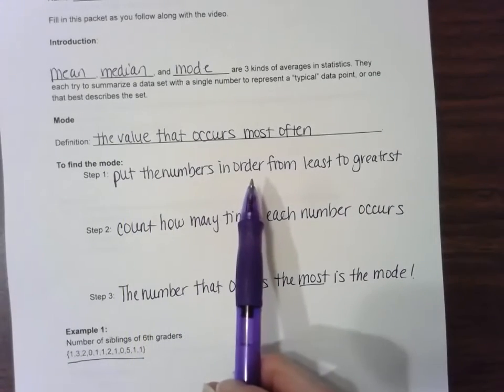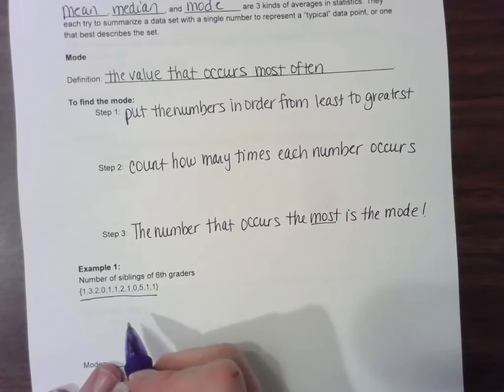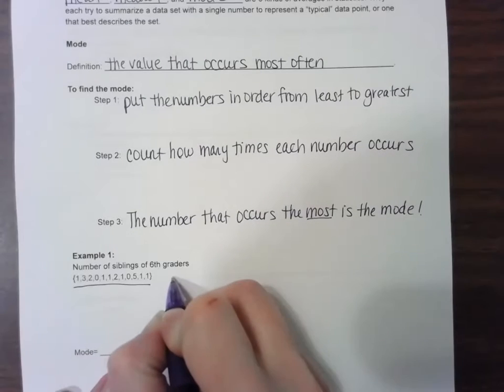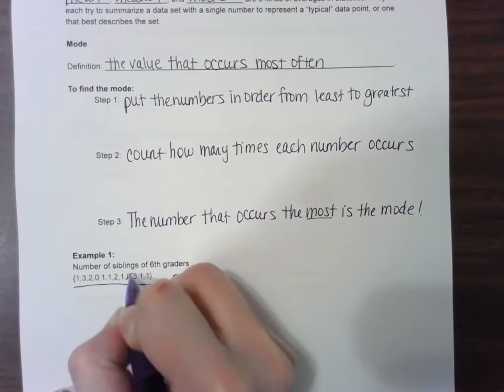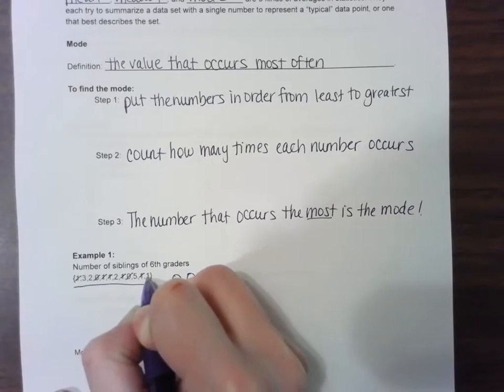So, step 1, put the numbers in order from least to greatest. And just like when we did the median, don't leave anything out, even if you have a duplicate. So go ahead and put those in order. So we have 2 zeros. We have 1, 2, 3, 4, 5, 6 ones.